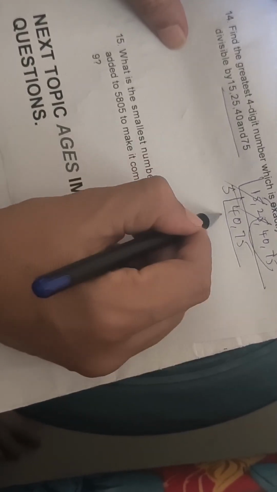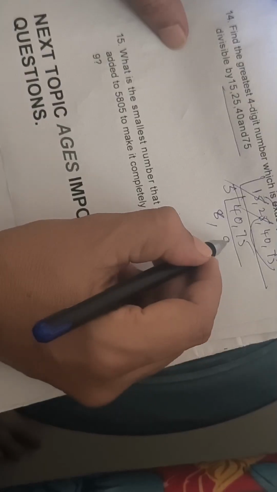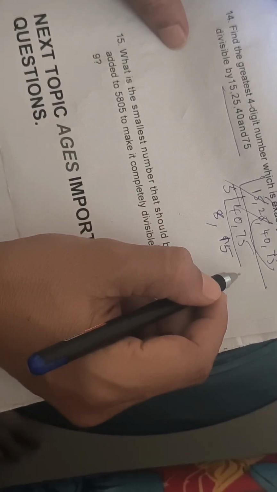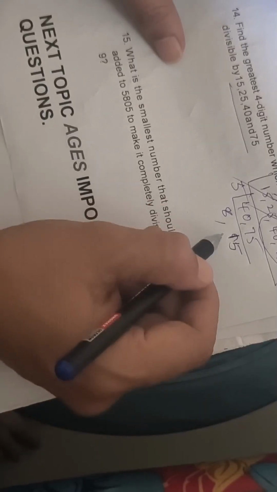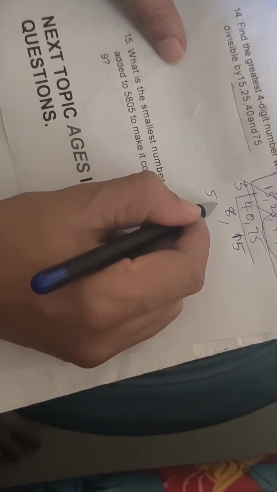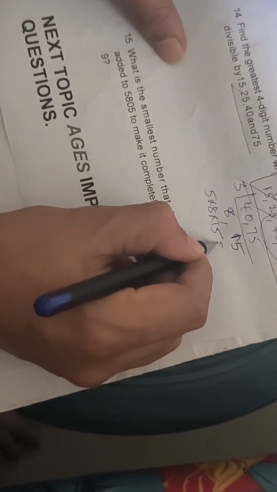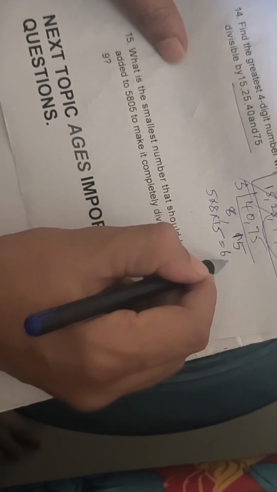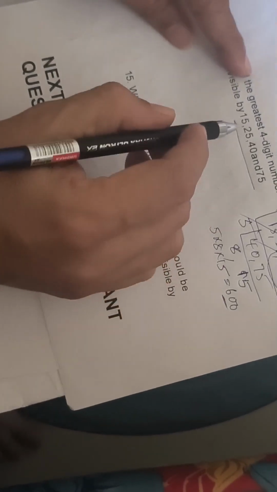The LCM of 40 and 75: 5 eights are 40, 5 fifteens are 75. No number will go, minimum 2 numbers should go. So 5 into 8 into 15 is equal to 600. So 600 will be the number we divide by.